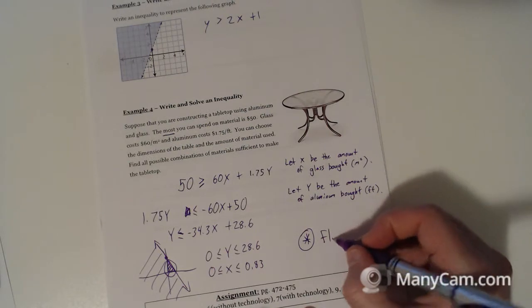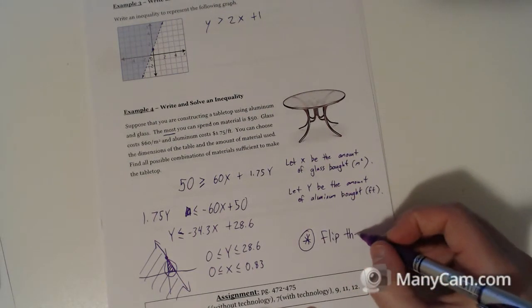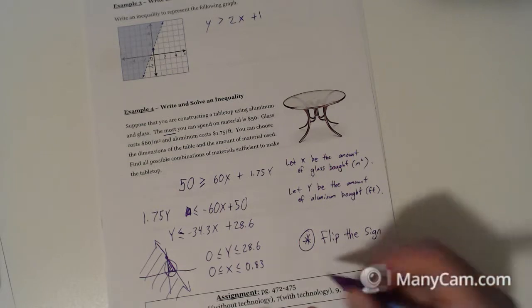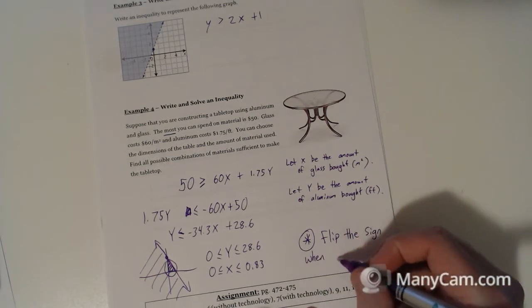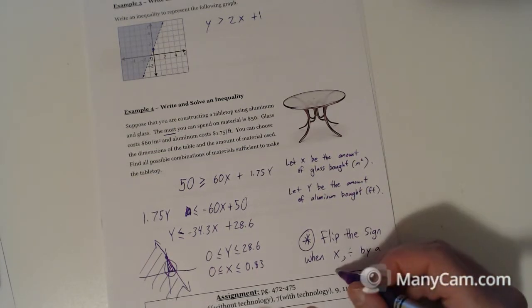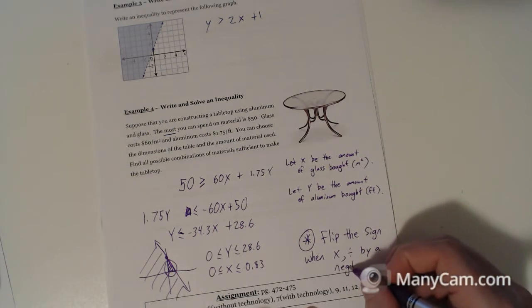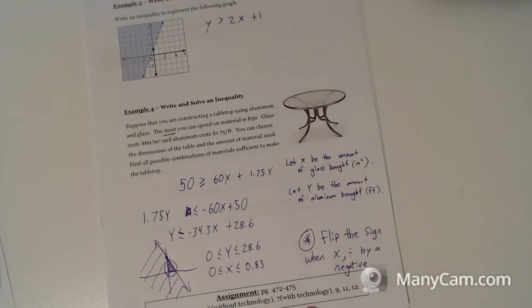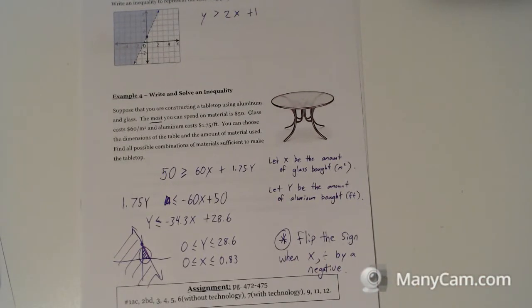Flip the sign when you multiply or divide by a negative. That's our one big rule. That's the only time you actually flip the sign. The rest of the time you can treat it like an equal sign and nothing actually bothers it. This is our only exception to treating it like an equal sign. It doesn't like dealing with negatives. Okay, give the practice some tries.